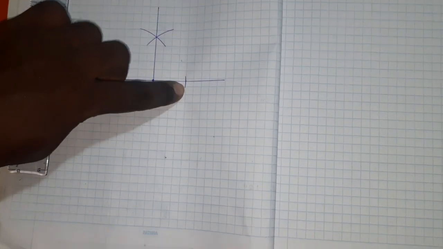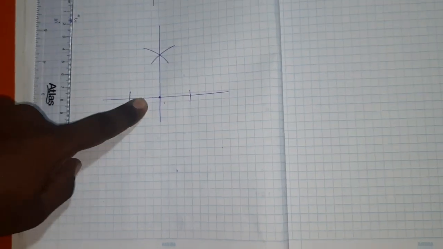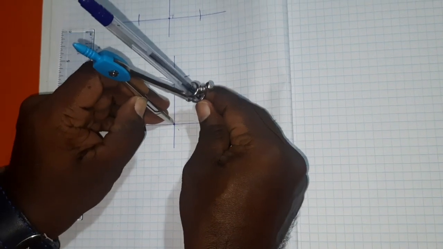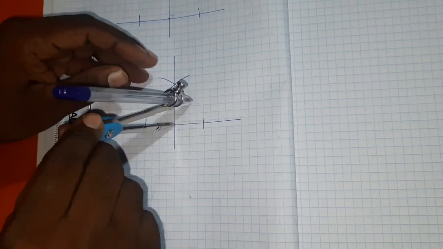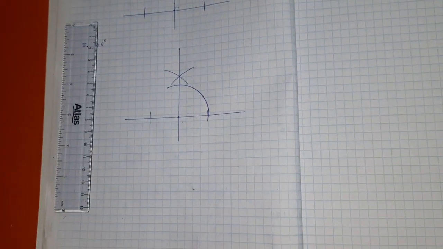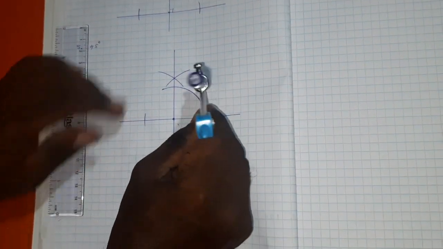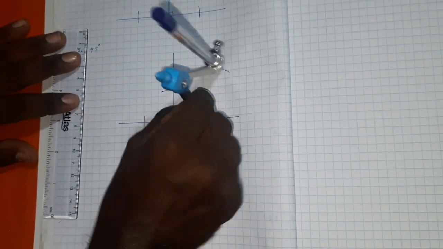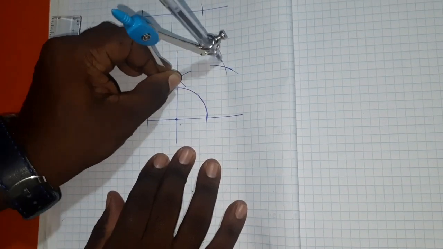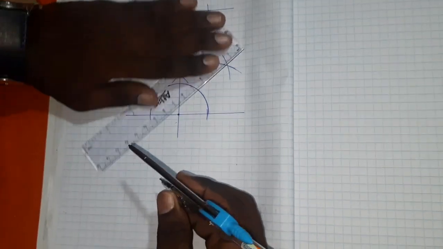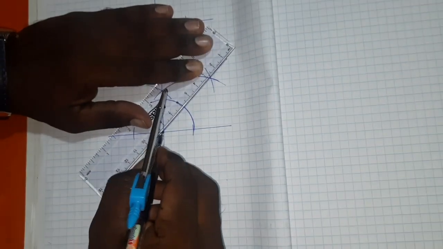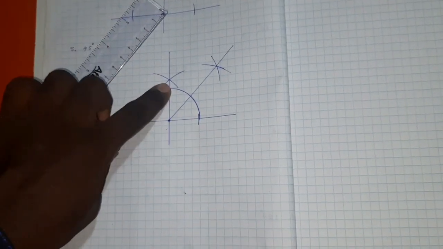don't use these points to construct the angle bisector. You have to draw another arc like this. Then from those two points which the arc intersected, you can construct the angle bisector from this point. Then now you can join the angle bisector of 90 degrees. It will make 45 degrees.